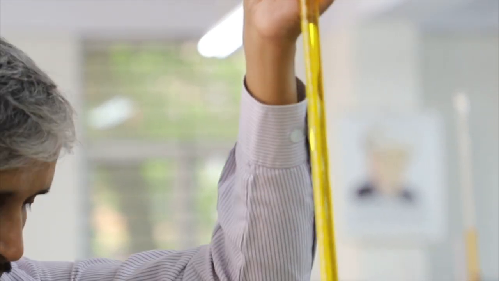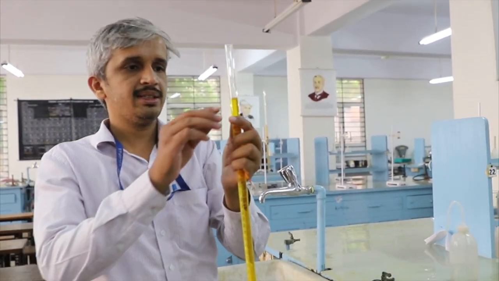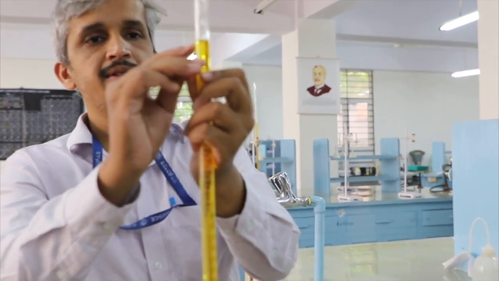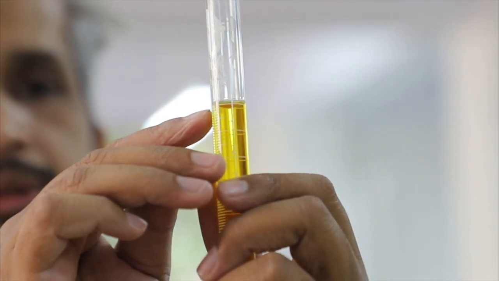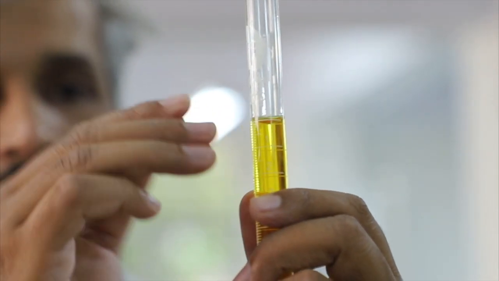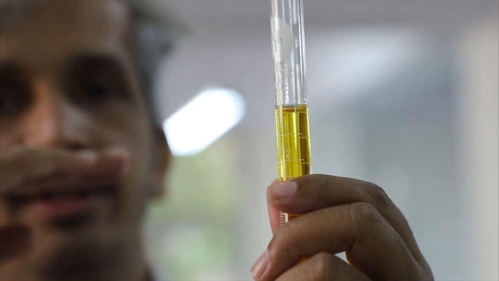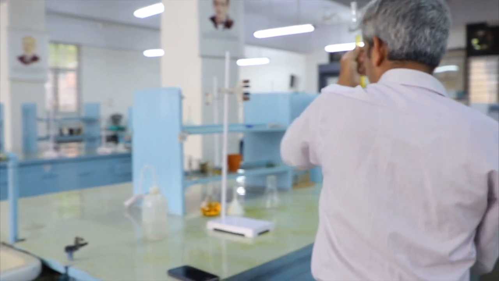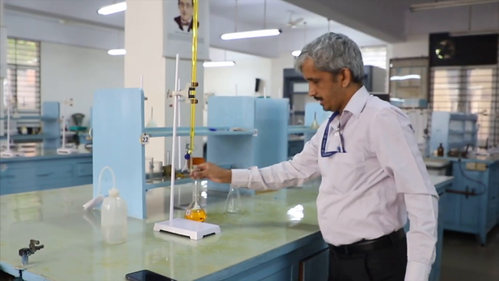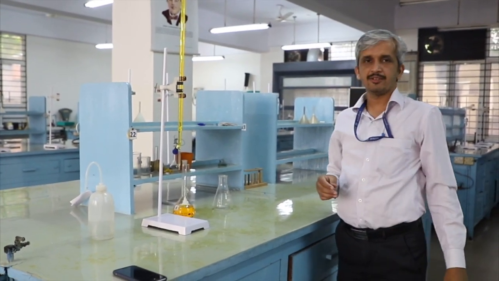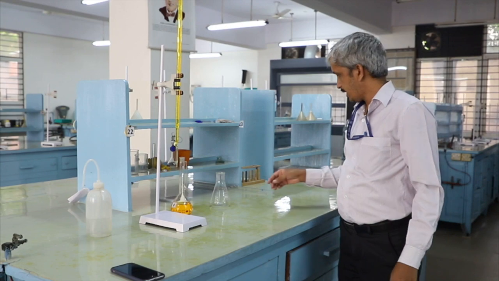As in the previous case, the lower meniscus should be exactly coinciding with this 0 ml mark. The lower meniscus of the solution should be exactly coinciding with the 0 ml mark, and while reading it should be at your eye level to avoid any parallax error. So this is about the buret, and also you have seen how to wash and use a standard flask, how to prepare solution in the standard flask.